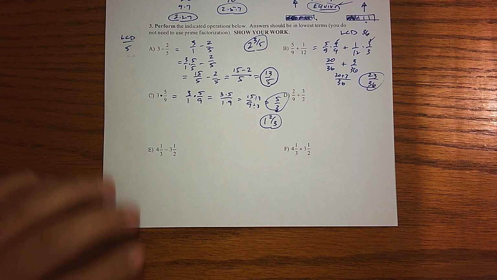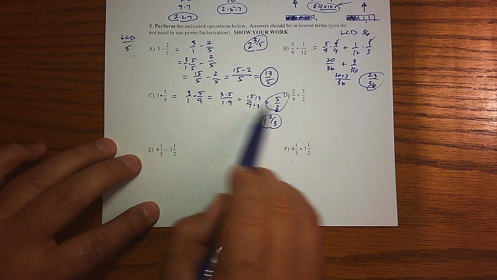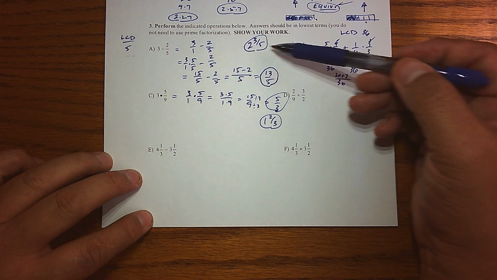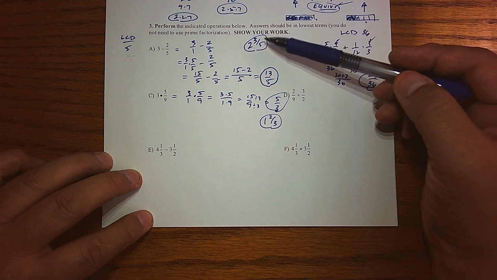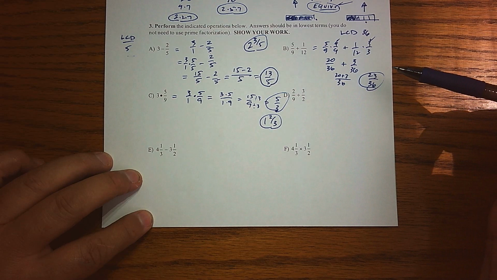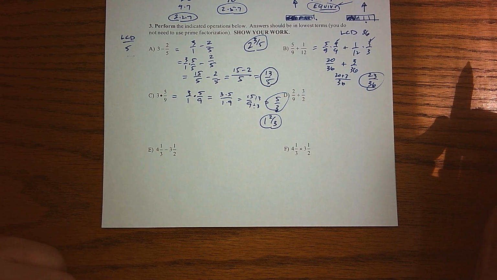So letter C, multiplication, just top to top, bottom to bottom, and then we divide out common factors to simplify if needed. I didn't have to worry about that in those first two here, because 13 and 5 are relatively prime, and 23 over 36 are relatively prime, so there's no common factor there, so no simplification.